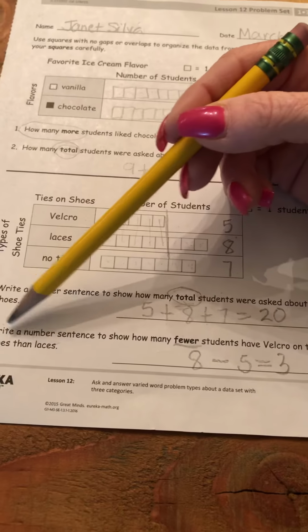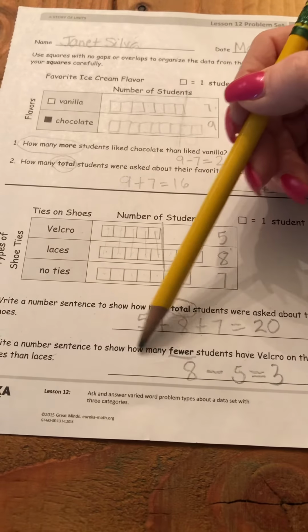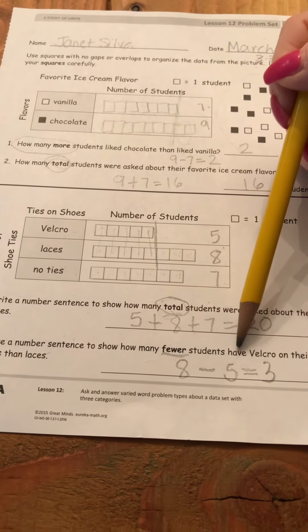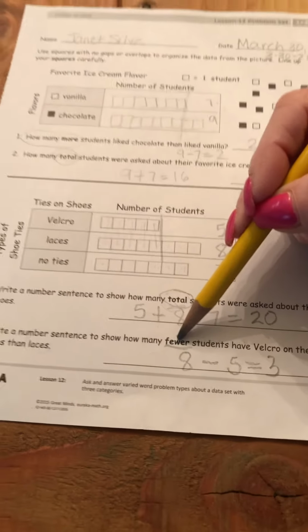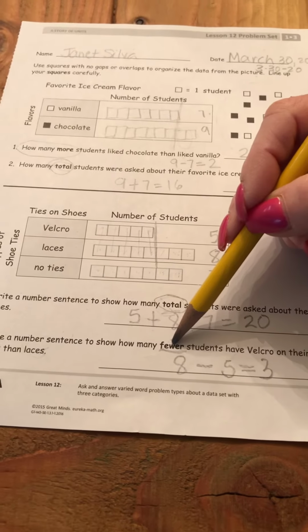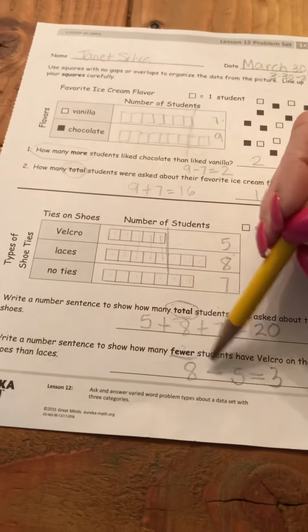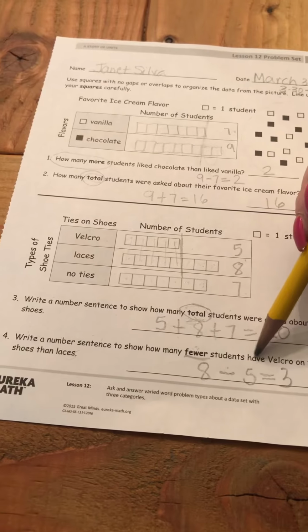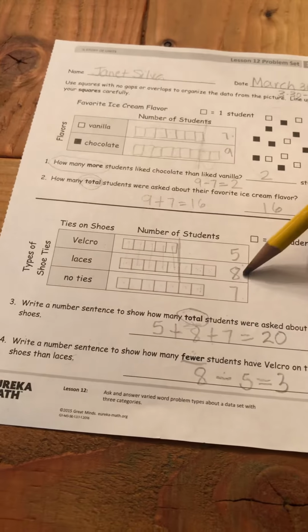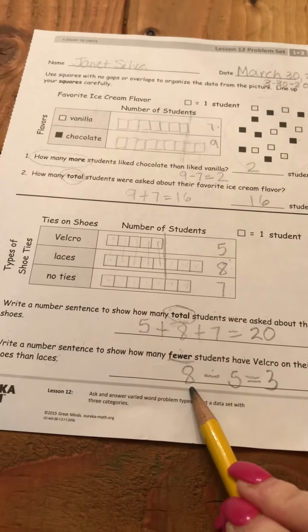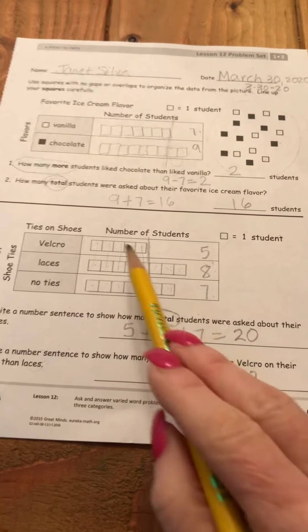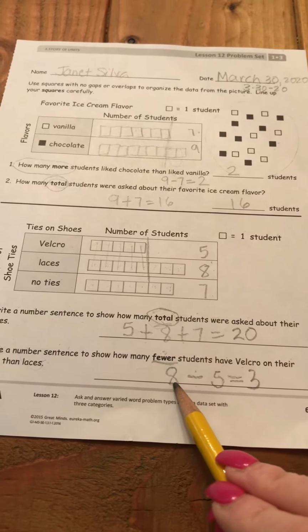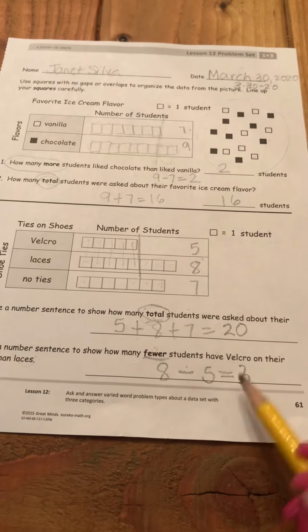Number 4 says, write a number sentence to show how many fewer students have Velcro on their shoes than laces. When we're talking about fewer, do you think they need addition or subtraction? Right, we need subtraction. So first they said laces, and there was 8, so I wrote the number 8. Subtract, what was the next one? Velcro, and we had 5 for Velcro. So 8 take away 5 equals.